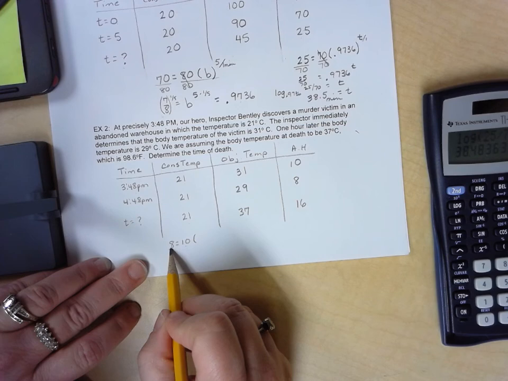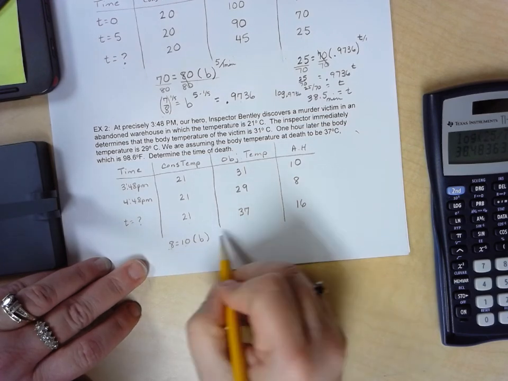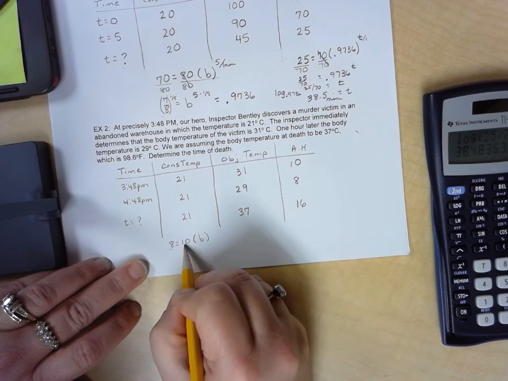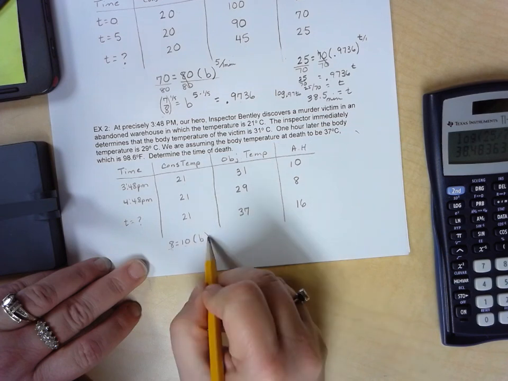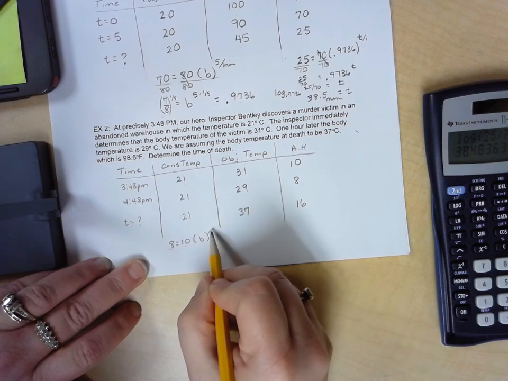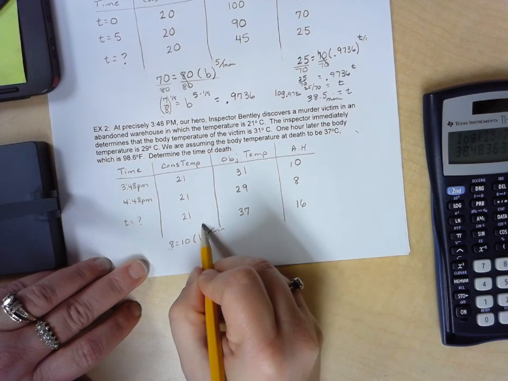We do not know the rate, the B. What about time? How much time did that take to elapse for 10 to become 8? Well, it took an hour. You will not use 1 hour. We're always going to have our B in minutes, and so I'm going to need to turn that 1 hour into 60 minutes.